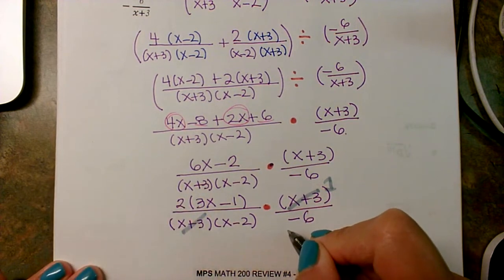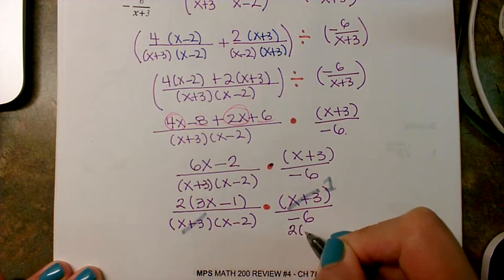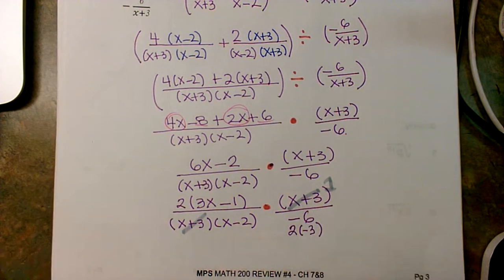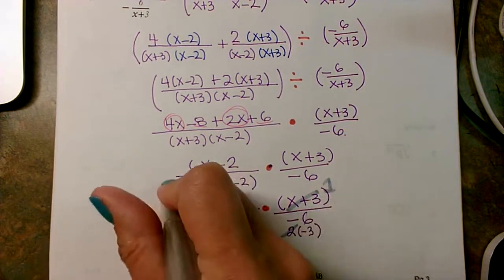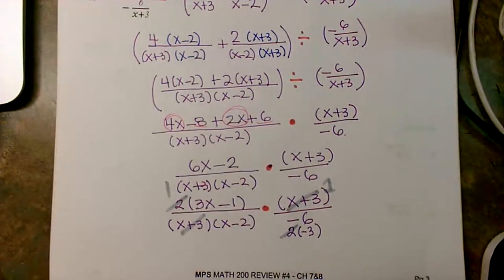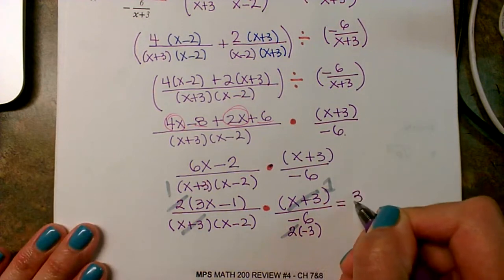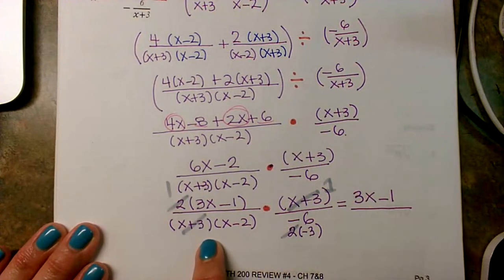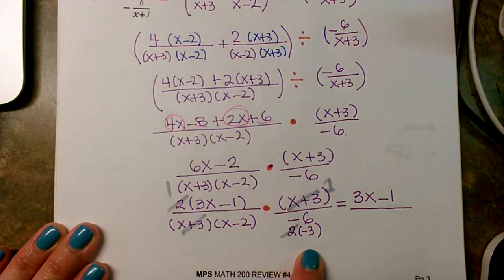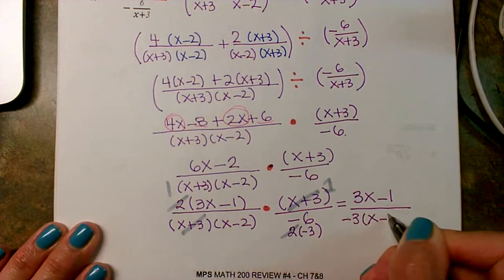Because we know that this is what? Make a 1. So what I have left on the top is going to be 3x minus 1. And the bottom is going to be what? You guys see that? That negative 3 times x minus 2.